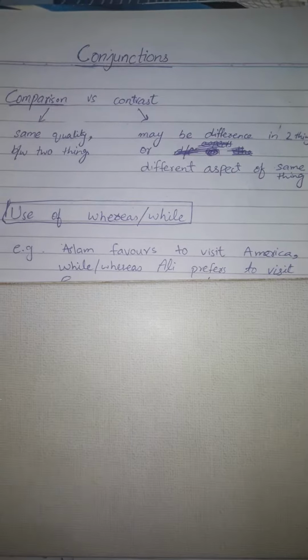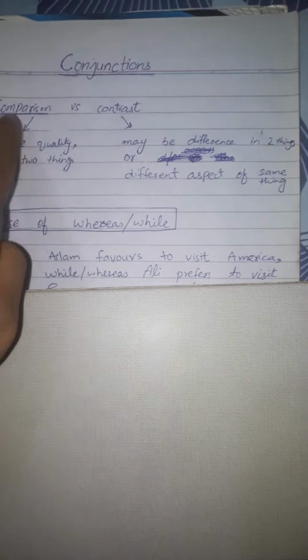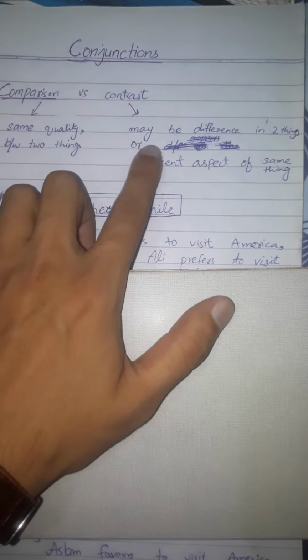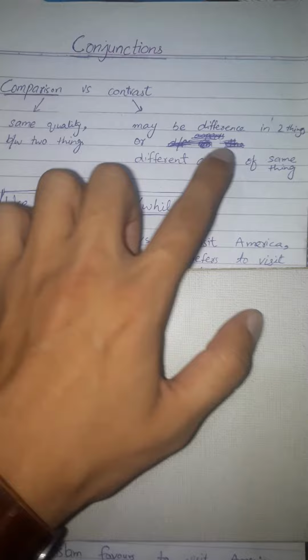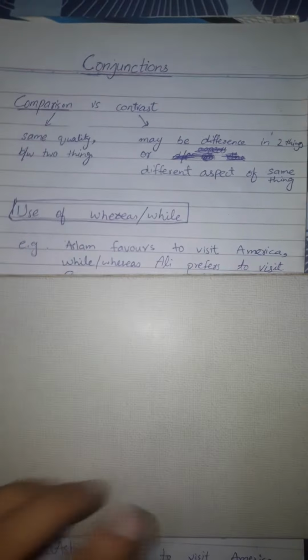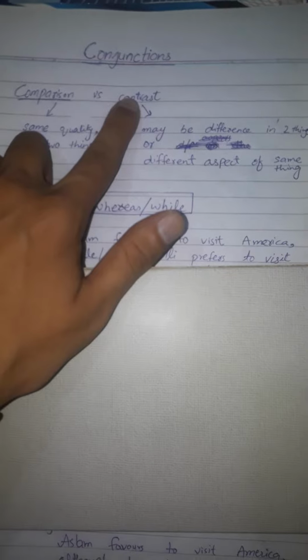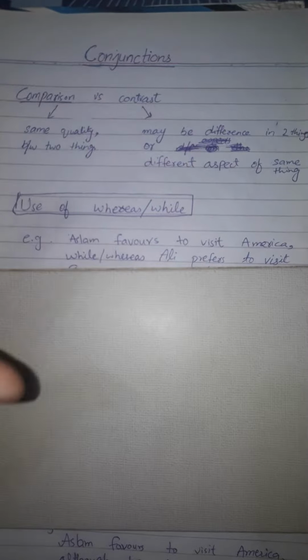Comparison can be of the same quality between two different things. And what about the contrast? These two terms, they are important to understand. The second one, contrast, it could be the difference between two things or the different aspect of the same thing. Right? There is a difference. Comparison we do between two distinct things, and contrast can be between two things or only two aspects of the same thing.